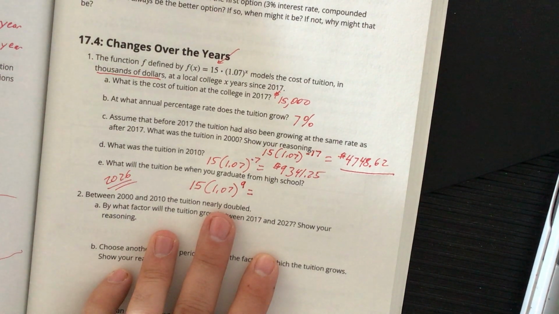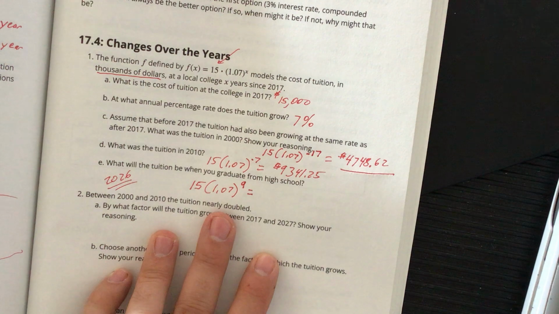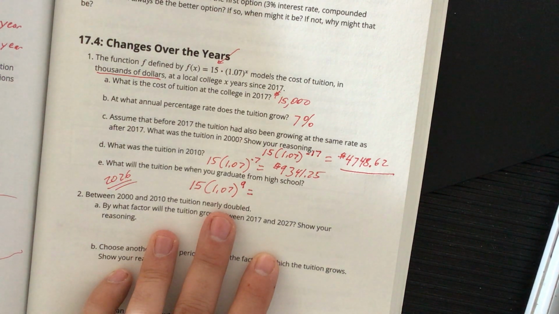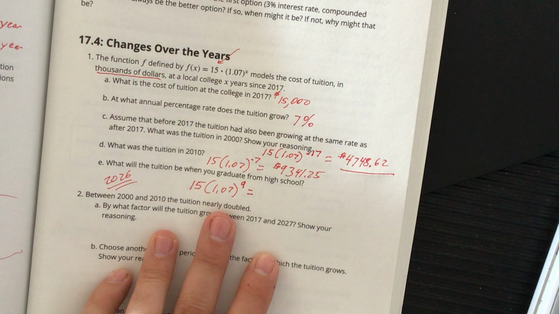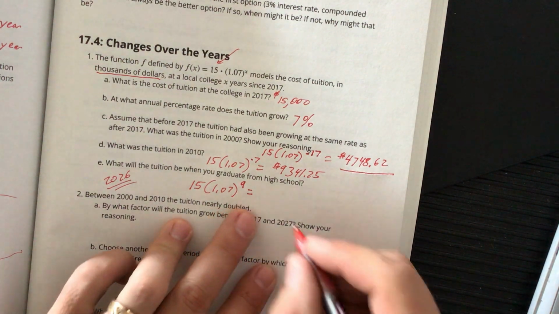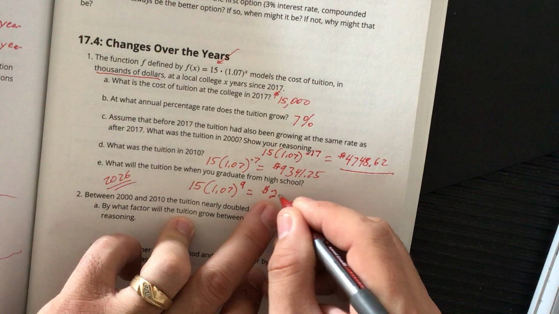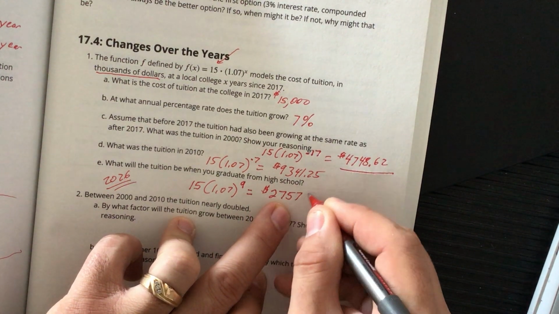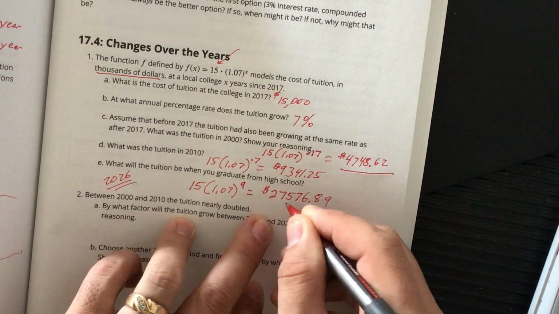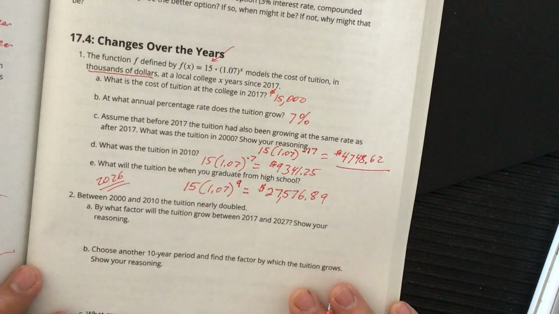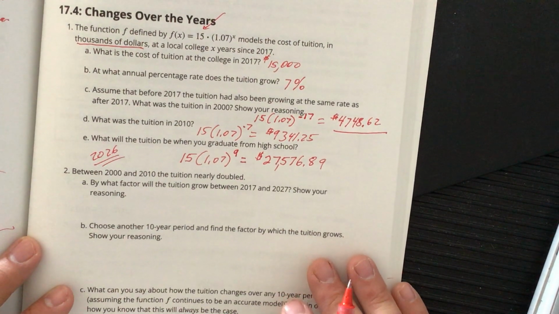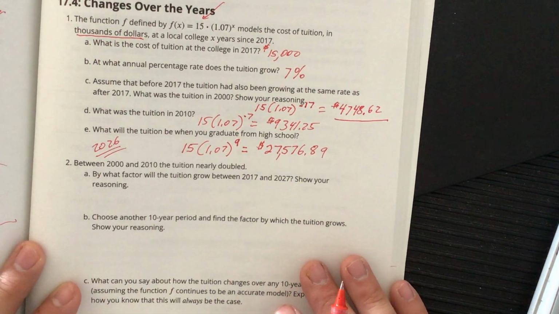Again, we expect it to be more than 15,000, of course. Take it times 1,000. Roughly $27,576.89.